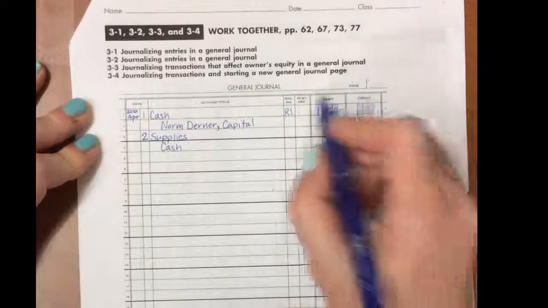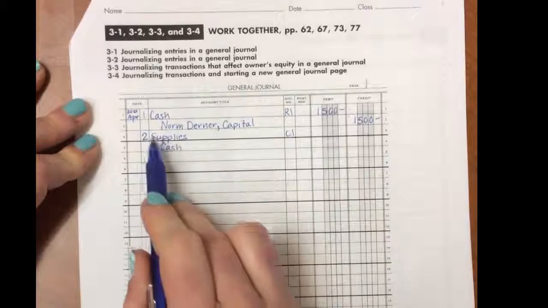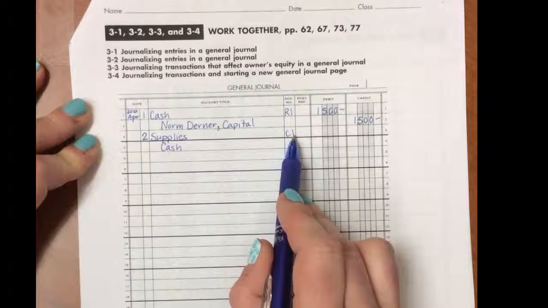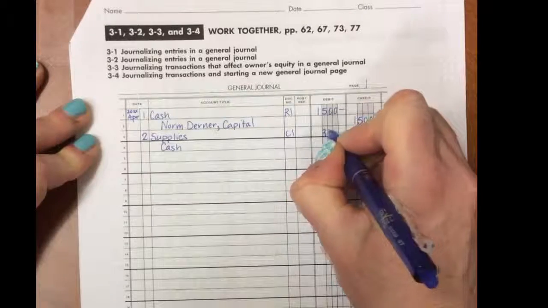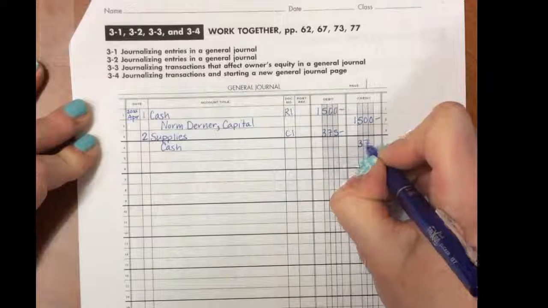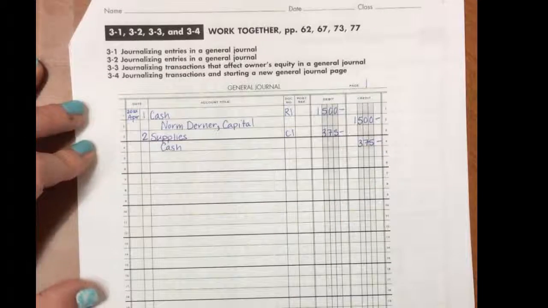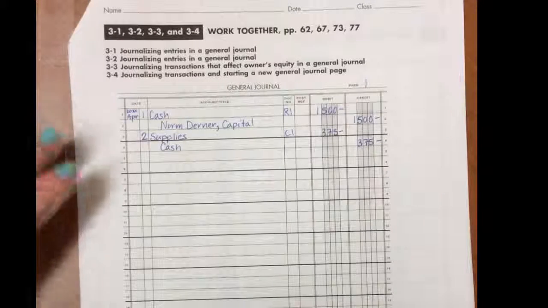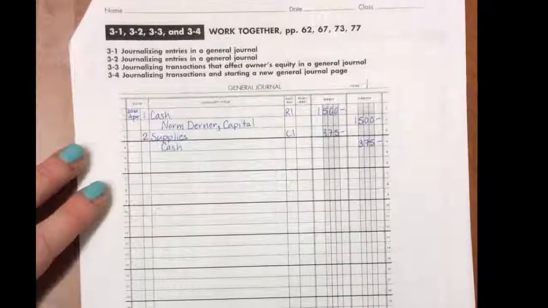And this source document is C1 for check number 1. Make sure that source document is on the same line as our debit entry, which is supplies. Then we put in the amount, $375, and our other amount, $375. Those are our only two transactions. At this point, you will do the on your own, which is on page 38 here in your packet and on page 62 in your book.